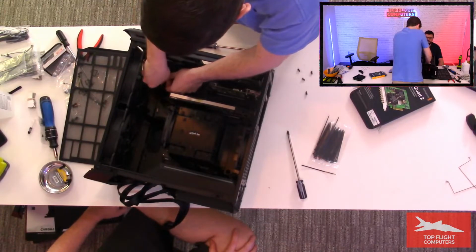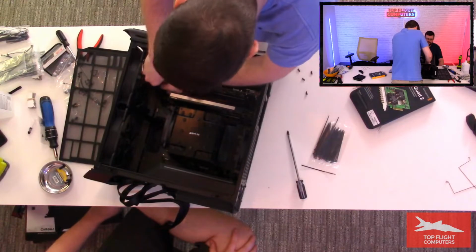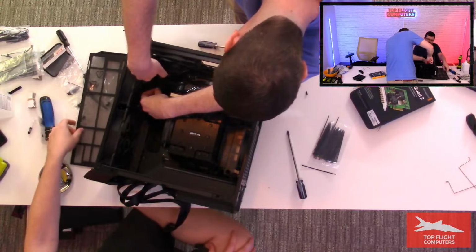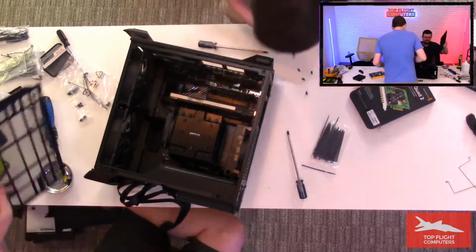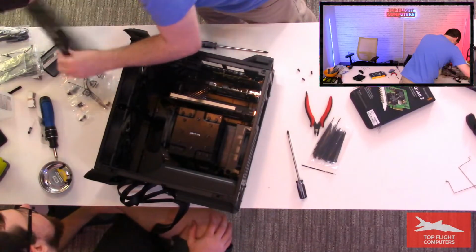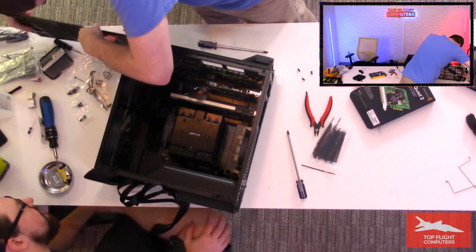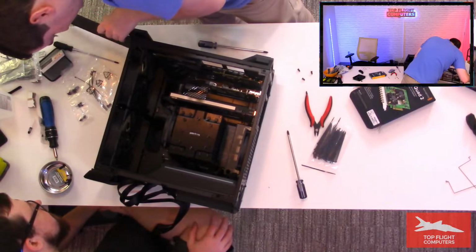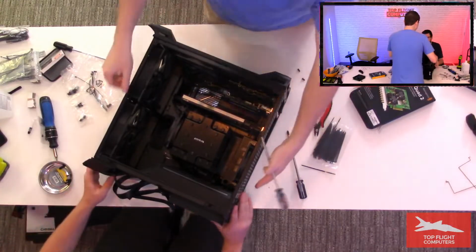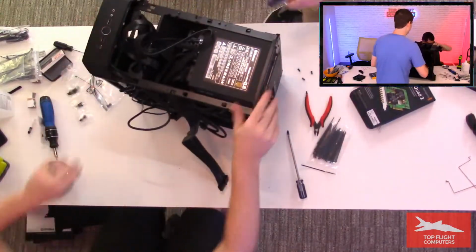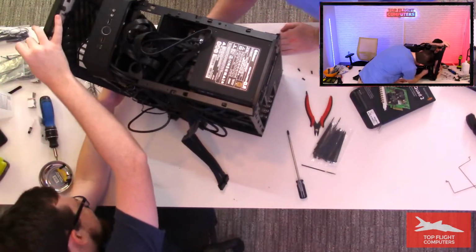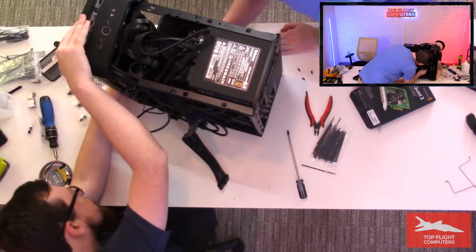Once we tip this up, you can pull that extra fan extension out. Yeah, it's zip tied down right now. Here, toss that down. Well, it's definitely not been a best build. We overcame oversights in the configuration. It is what it is.